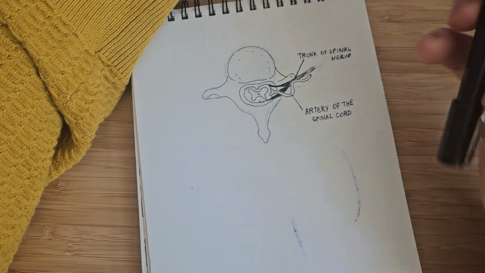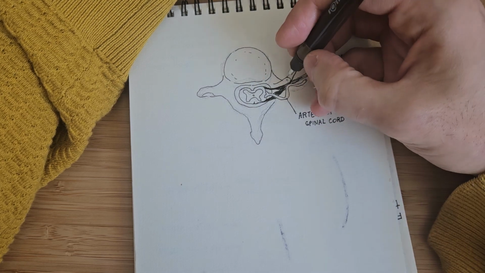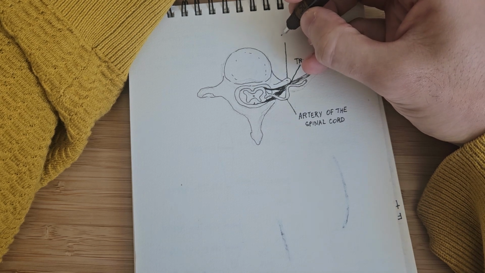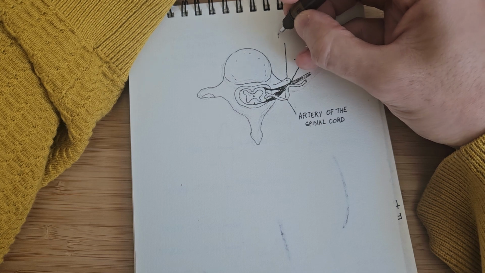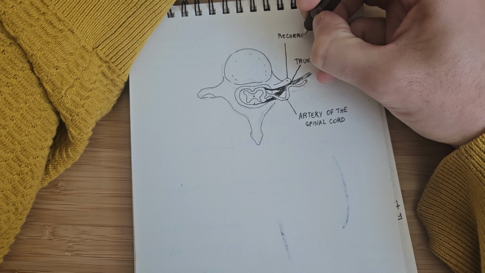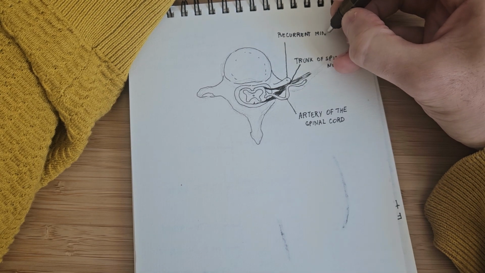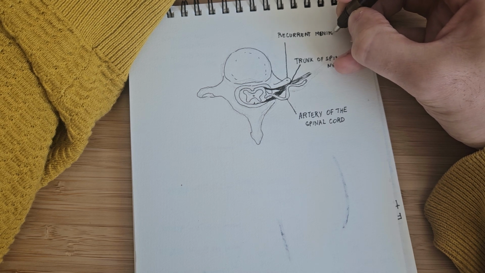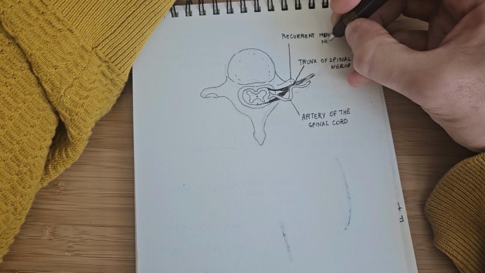Now, this part here is the recurrent meningeal nerve. It might not be clear in this diagram, but you can have a look at maybe another textbook. Recurrent meningeal nerve.